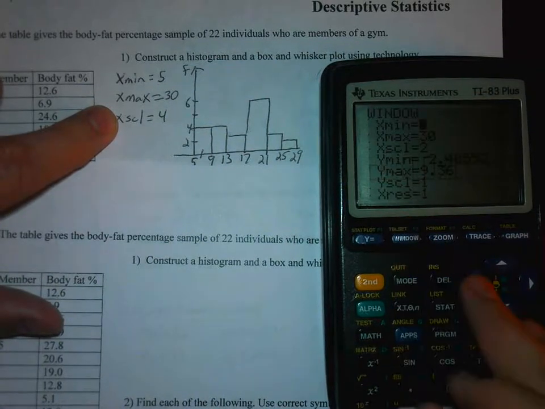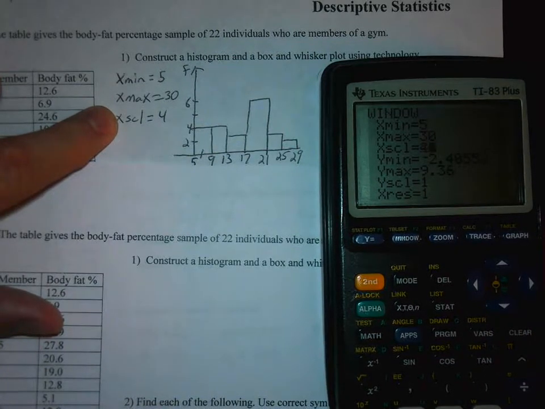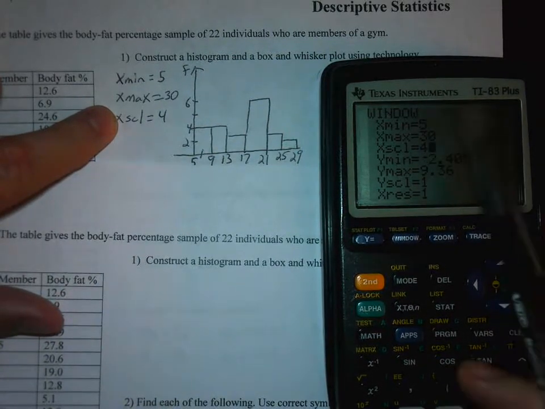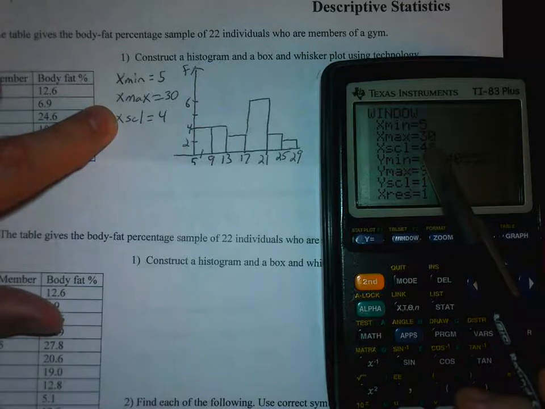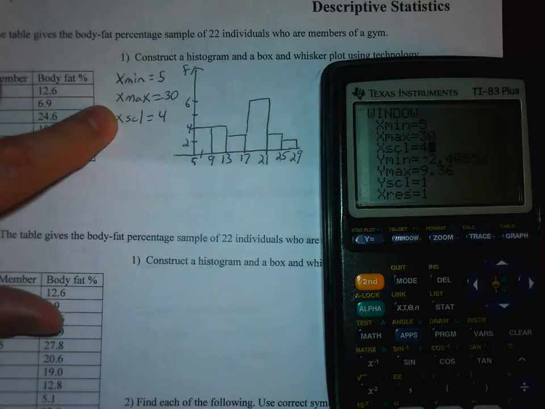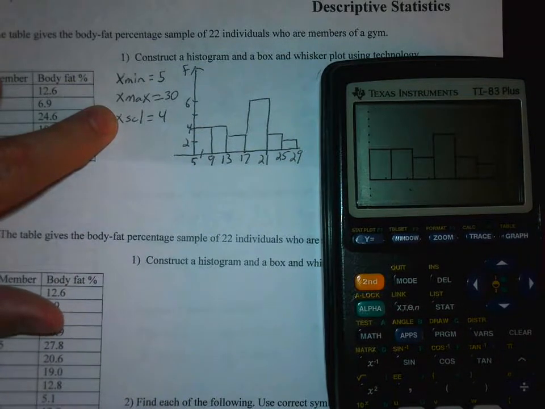So if I go back to my window, and let's just say I make that 4 instead. Well, I have a total distance here of 30 minus 5 is 25. If I go by 4 in each interval, that should give me about 6 or 7 bars. Okay, so now if I graph that, there's 1, 2, 3, 4, 5, 6 bars showing up.